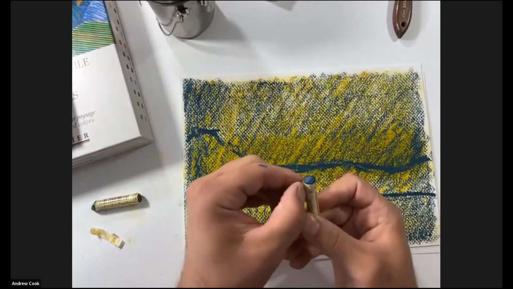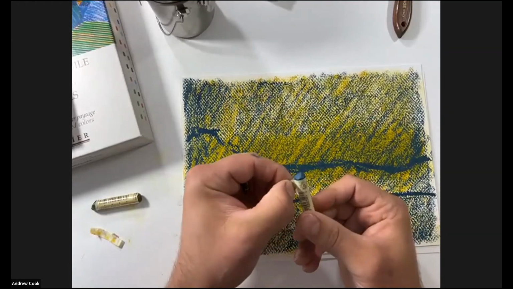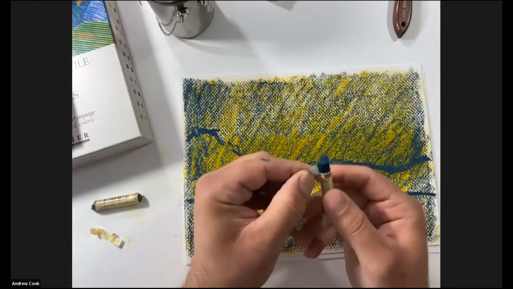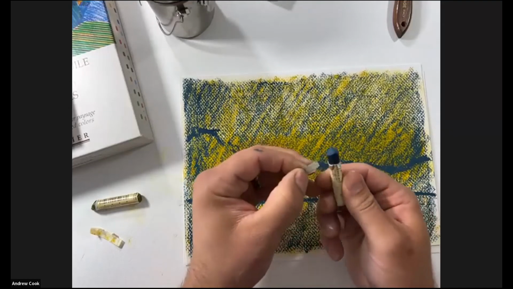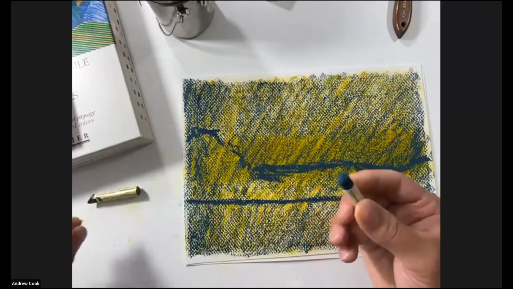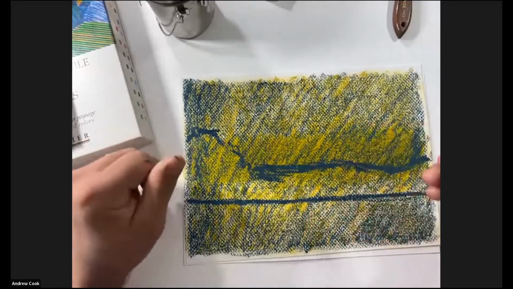I'm going to peel off again. There's little perforations on here, which is really handy. They didn't used to have this. You can peel off a layer at a time to keep your fingers clean. And I need a little more pastel.